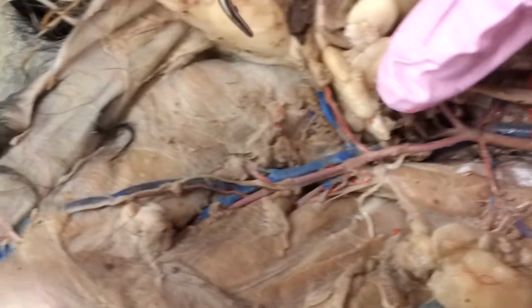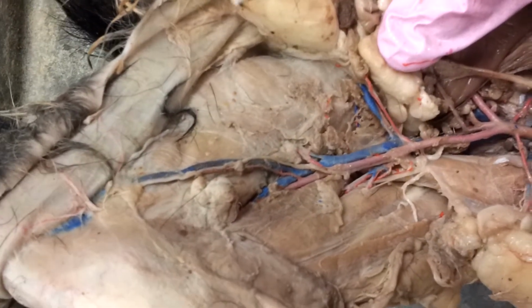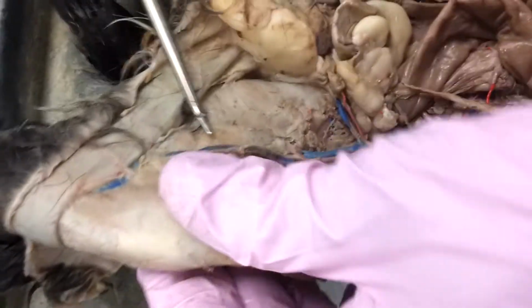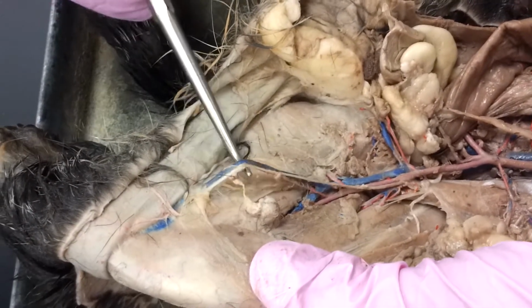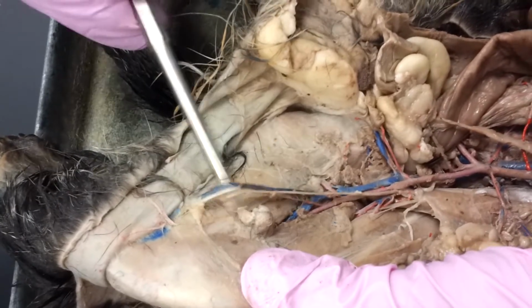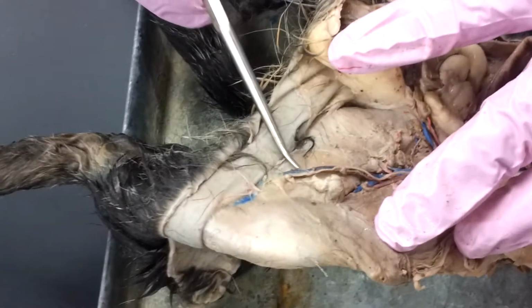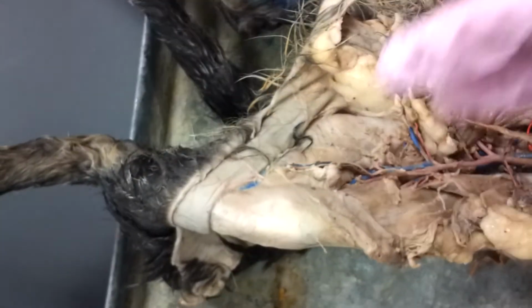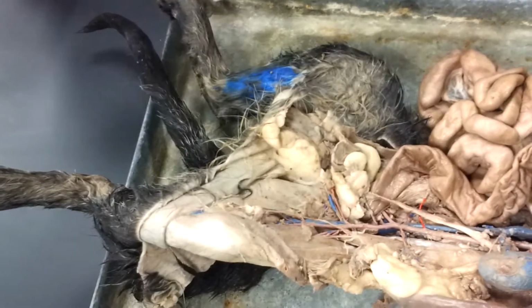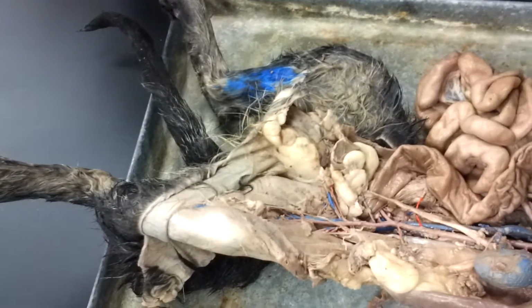Great picture here. The other thing I want to mention, which would be lying superficial, would be your saphenous artery. And I don't think we can see it, but we can certainly see it in the vein. The saphenous artery or vein, saphenous means superficial. So if it's laying on top of the thigh, it's going to be the saphenous. If it's diving deep, it's going to be the femoral. Saphenous being superficial, femoral being deeper.